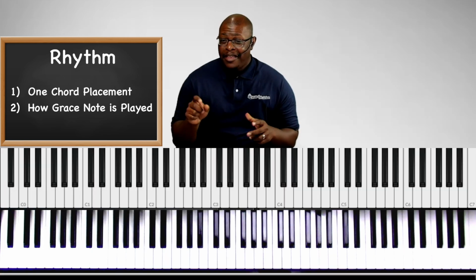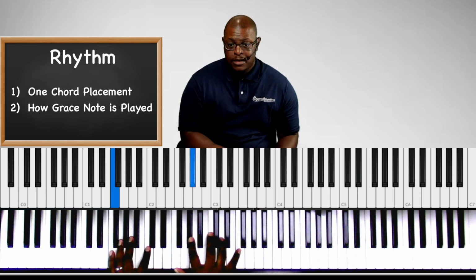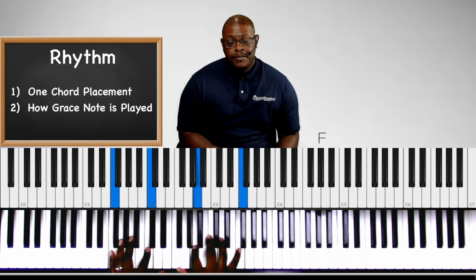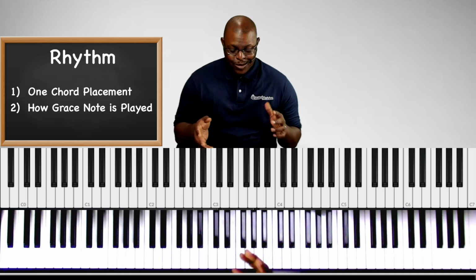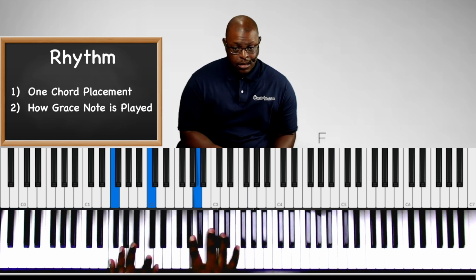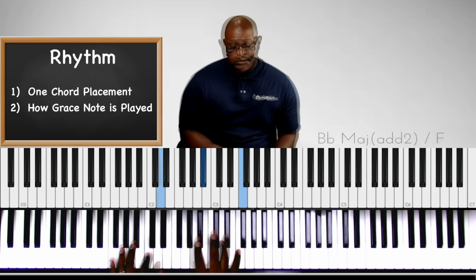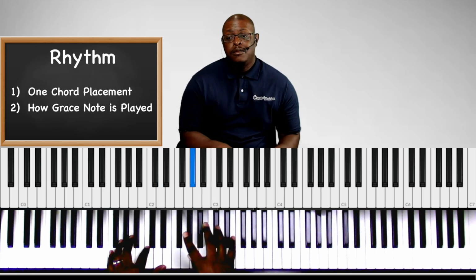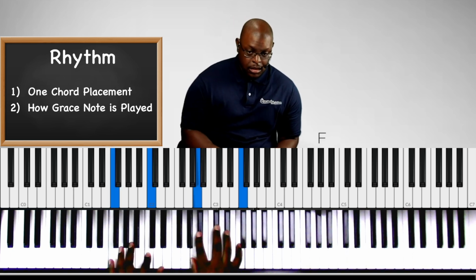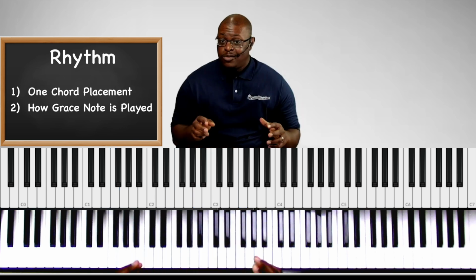And then how do you play the grace note? If you notice when I'm playing this grace note, sometimes I call it the country version, kind of twangy version. So if I play the grace note as like a true grace note, boom, ba, dee, do, da. All right, so that's one way to play it.